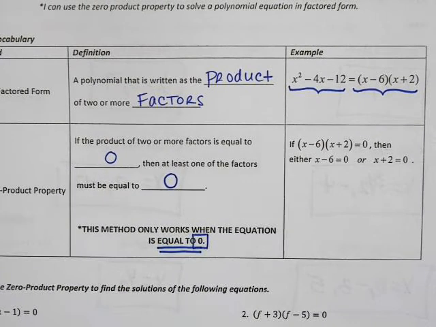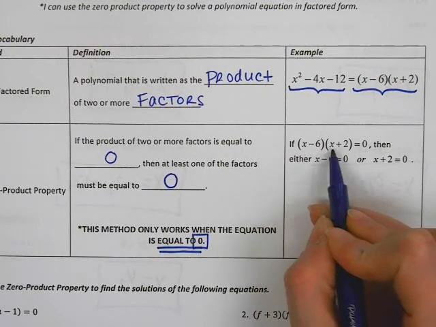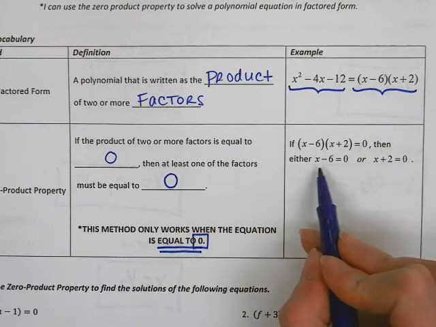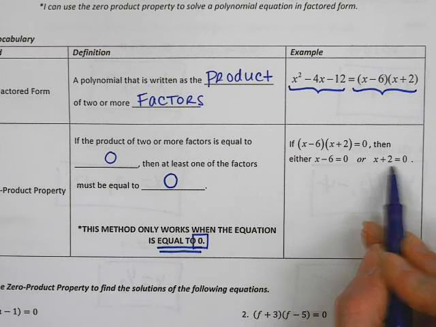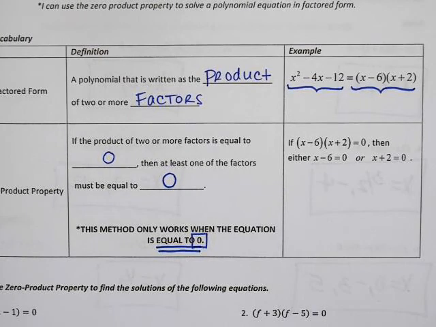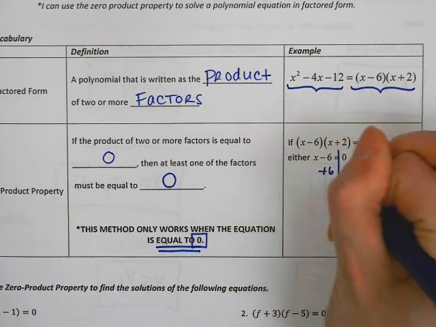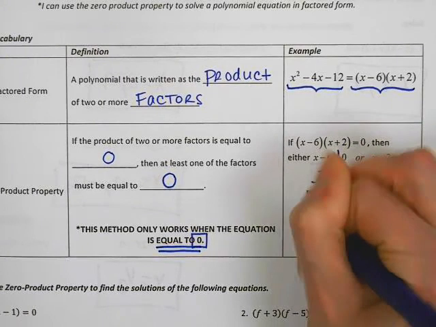Okay, so here's an example. If x minus 6 and x plus 2 equals 0, then automatically either x minus 6 equals 0 or x plus 2 equals 0. And your guys' job is to solve for x. So if you draw the wall and add the 6 over, one of the answers is x equals 6.